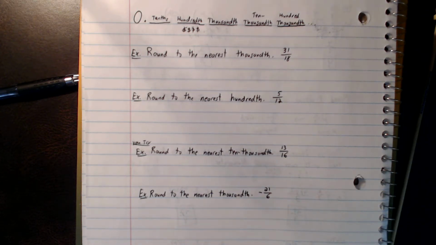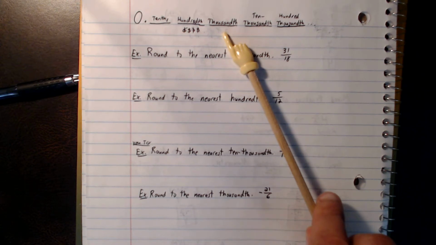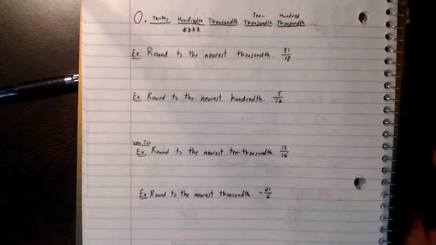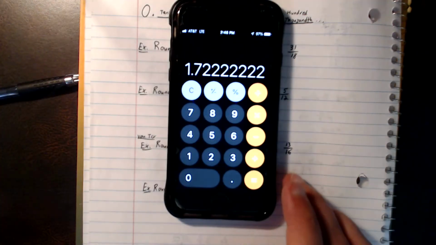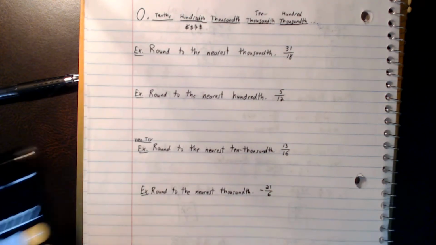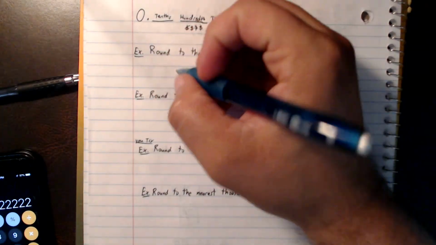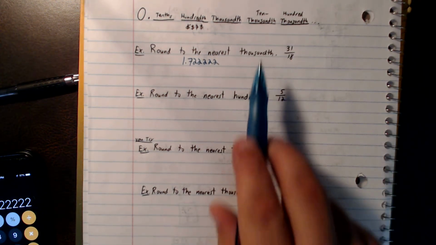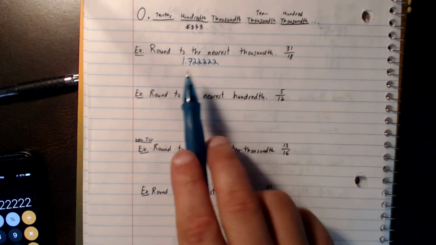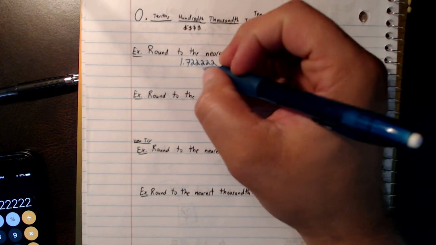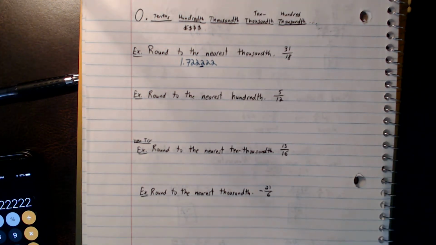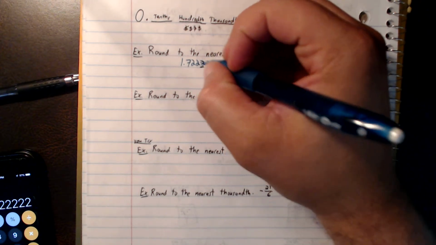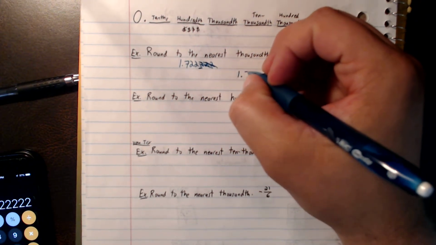They want us to round to the nearest thousandth, so that would be 1, 2, 3, but I need to look at the fourth to figure out what to round to. So I'm going to do 31 divided by 18, and it gives me 1.72222 repeated, right? But this said to round to the nearest thousandth, so I've got to look at the 10 thousandths, which would be the 4th place. Then I've got to make a choice, right? Between 0 and 4, it says that we don't have to round. We just get rid of this stuff here. My answer would be 1.722.